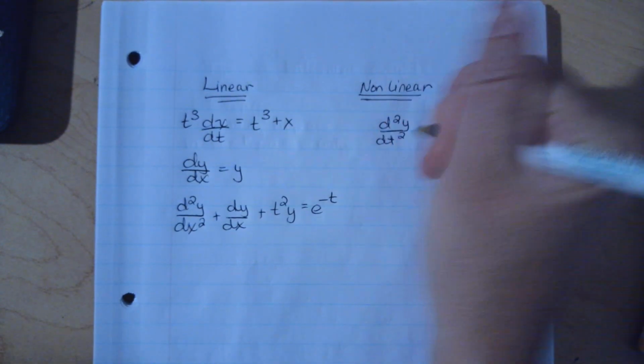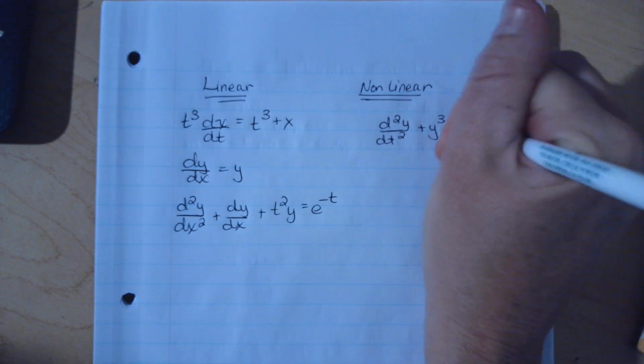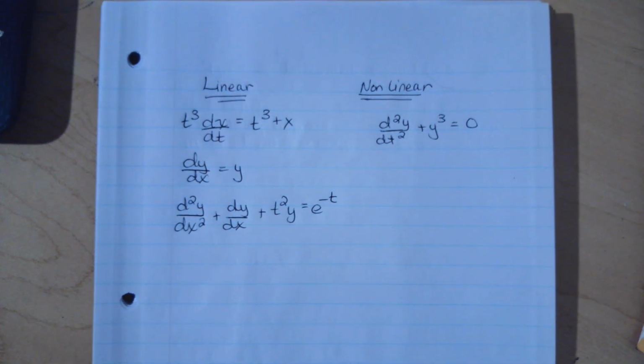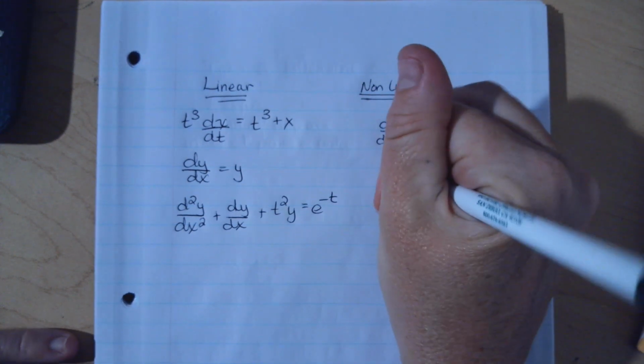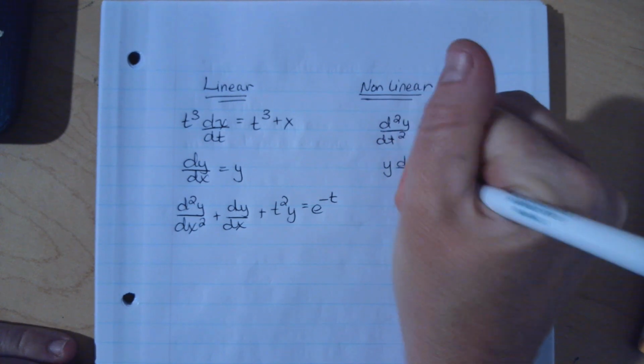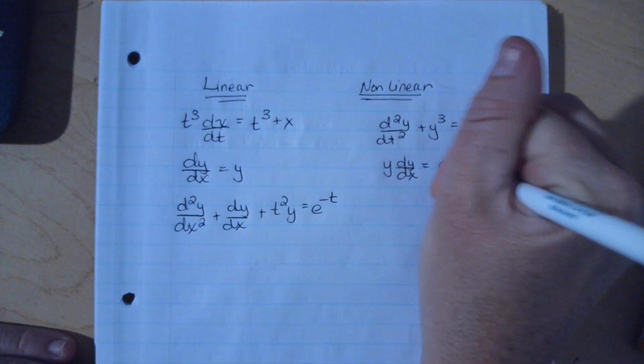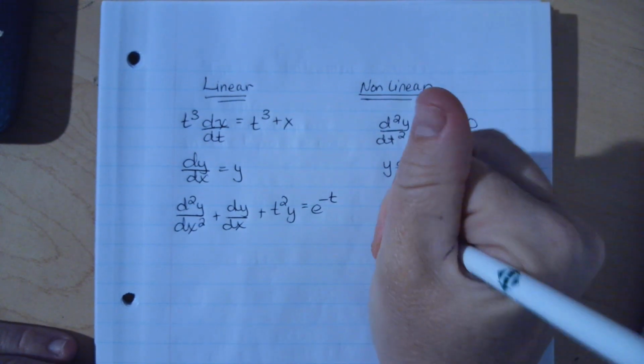And why is this important? Well, because when we go to solve a differential equation, you're going to look at it and characterize it, and that's going to decide what method you're going to use to solve it, right? And so certain methods you can use when they're linear.